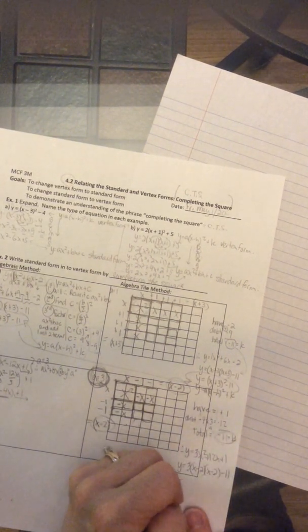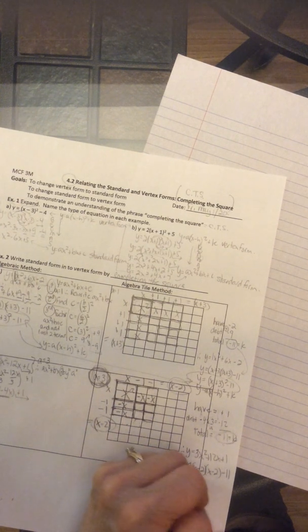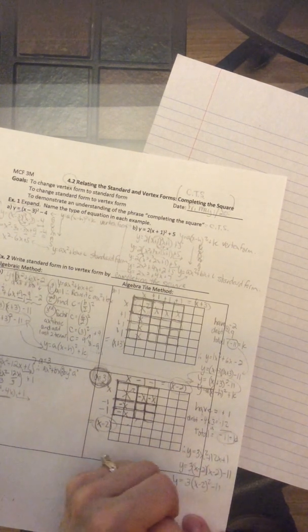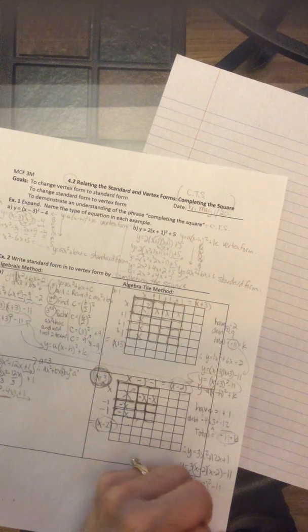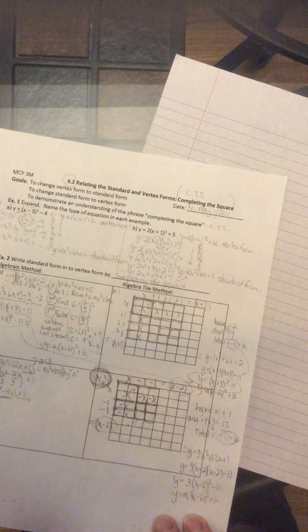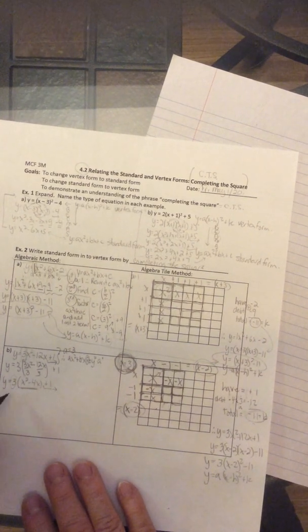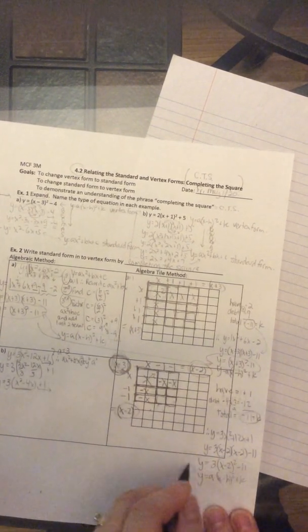Okay, so y equals 3(x minus 2) squared minus 11, and that's vertex form. Okay, so let's see if it works over here. So that's my answer. That's my answer.